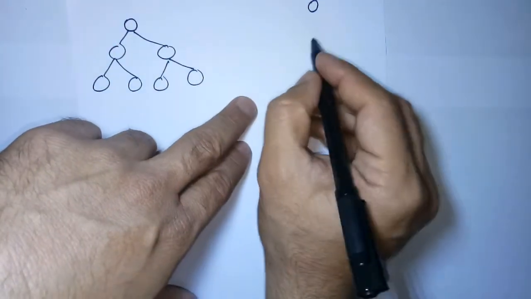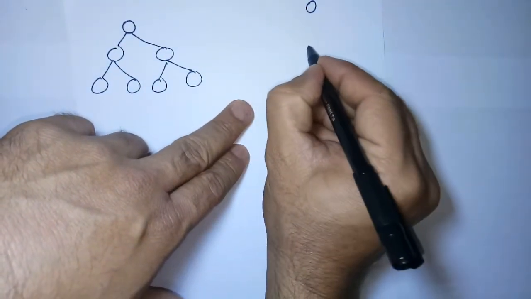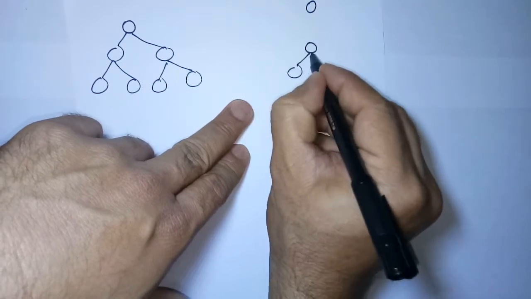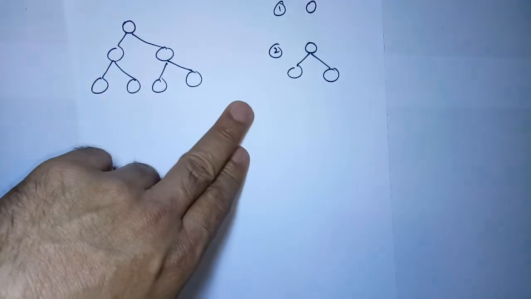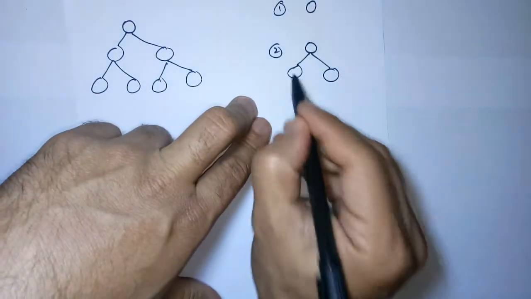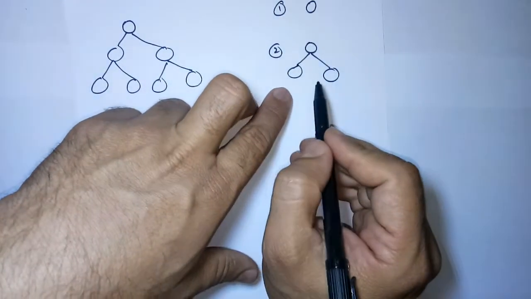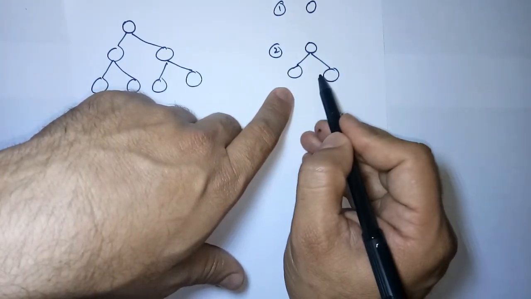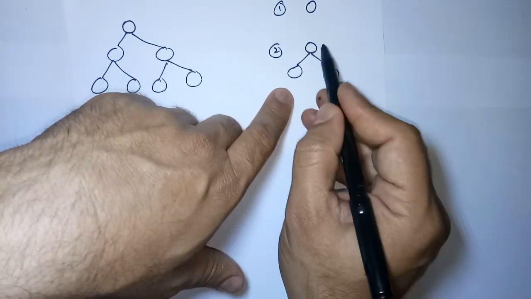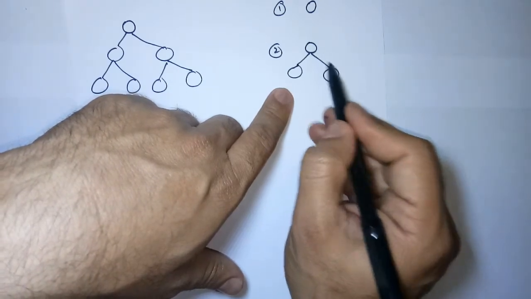Okay, if I have a tree like this, this is case number one. Let me make it clear. If I'm talking about this case, what is the maximum number of nodes, and what is the height of the tree? The height of the tree is 1.